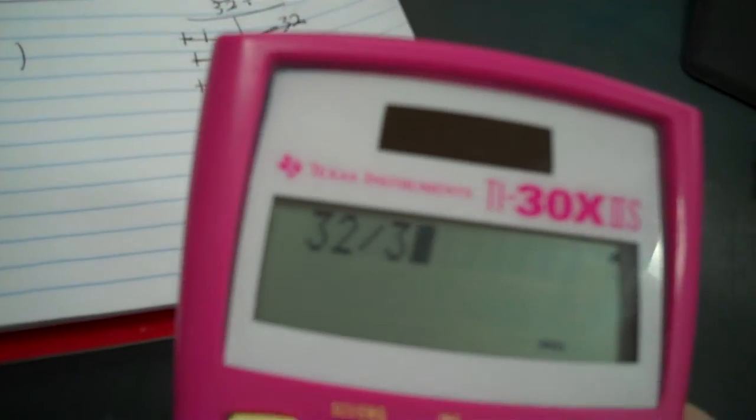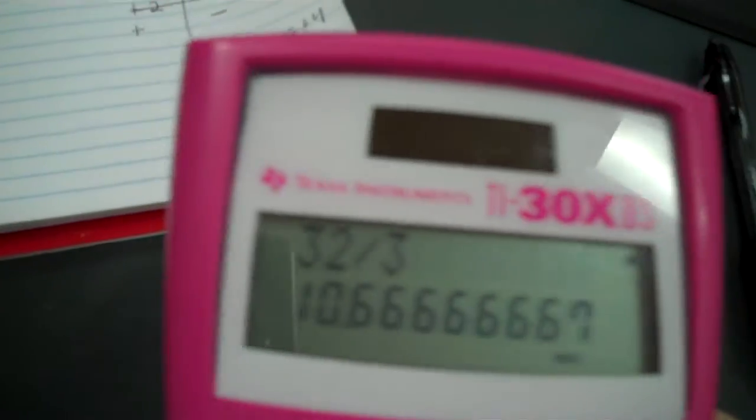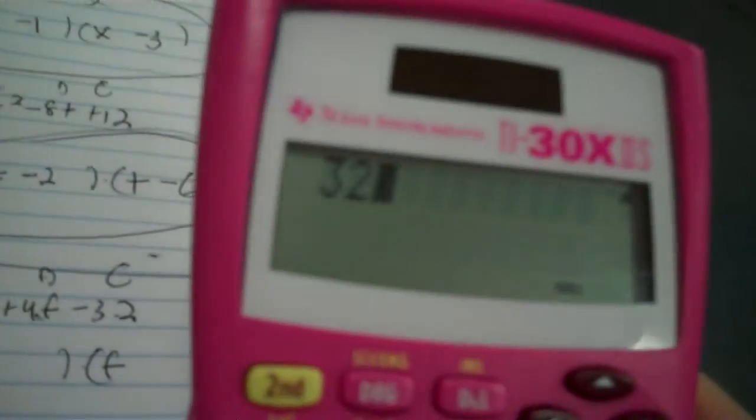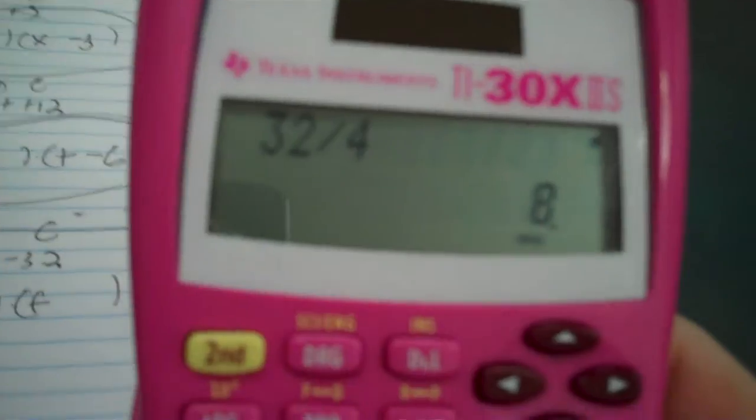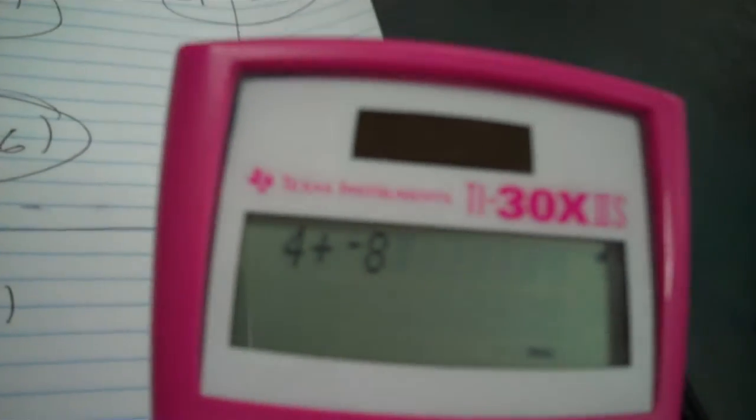That's how you need to be dividing right there, 32 divided by the number you put here. If you get a decimal, skip it. After 3 would come 4, so I'd take 32 divided by 4. Okay, I just divided by 4, and my answer was 8. Now add them, see if they add up to positive 4. So just add 4 to negative 8. Okay, that's negative 4, so I'm done.